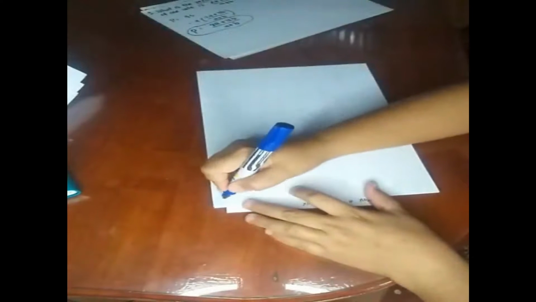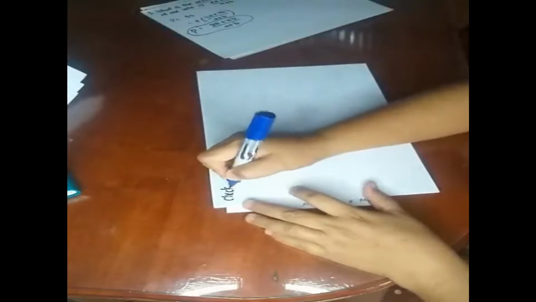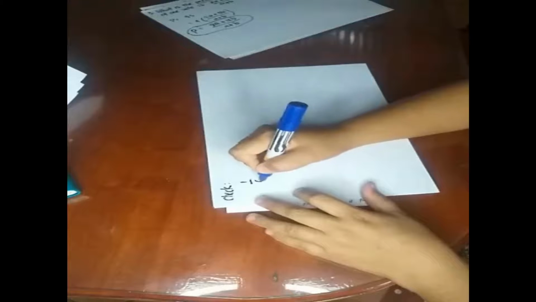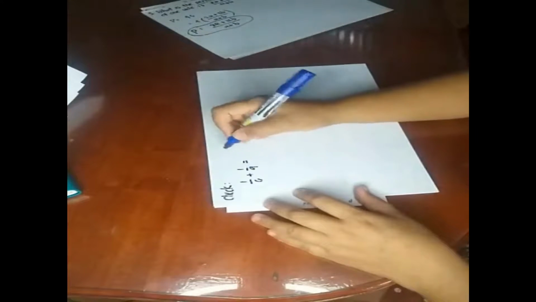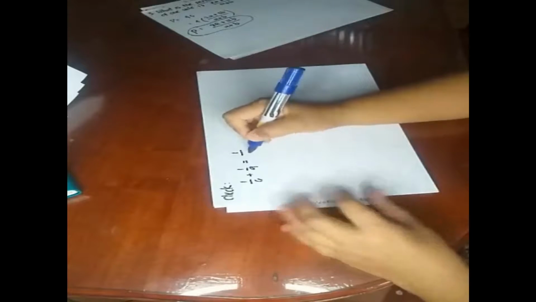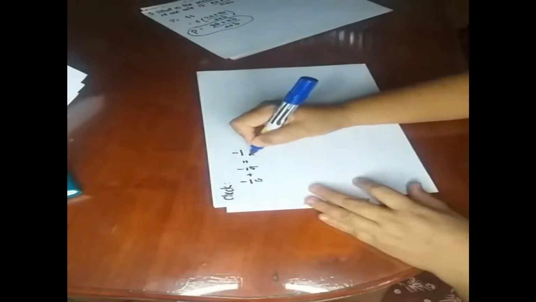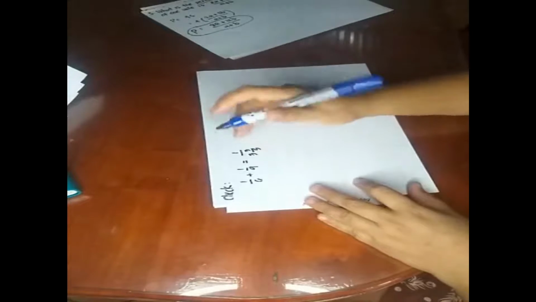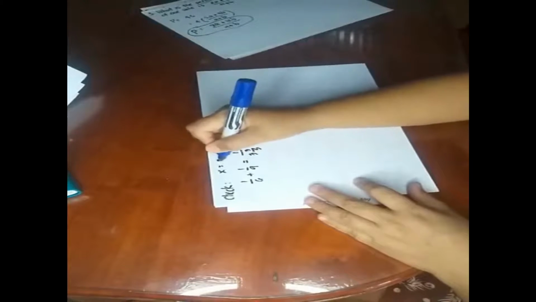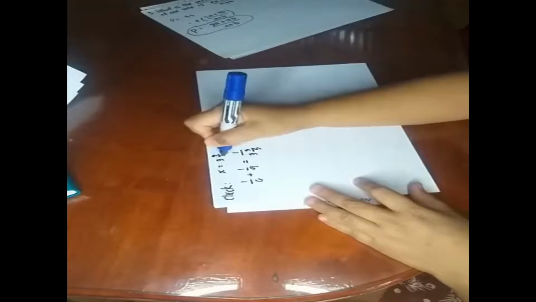So to check, 1/6 plus 1/9 equals 1 over 3 and 3/5. This is your answer, the value of x, which is x equals 3 and 3/5 hours.